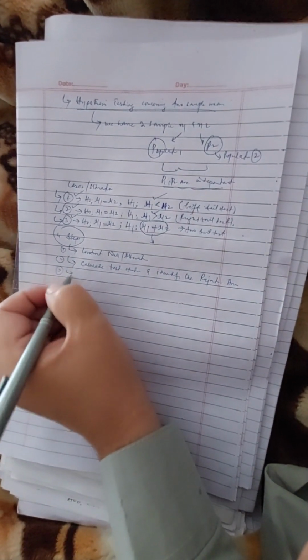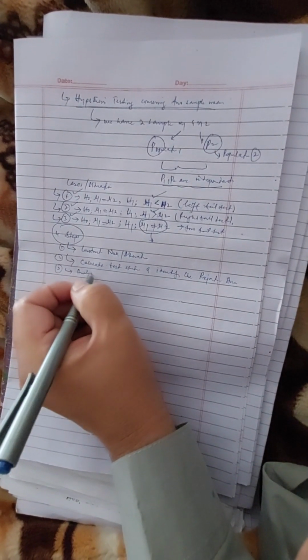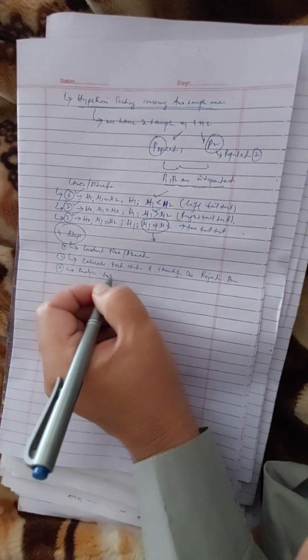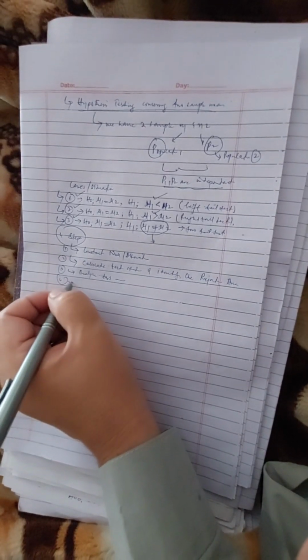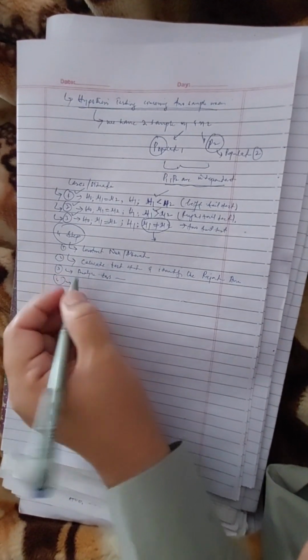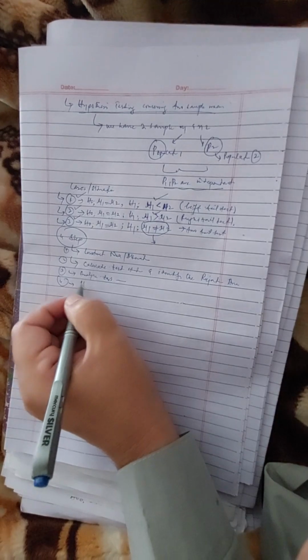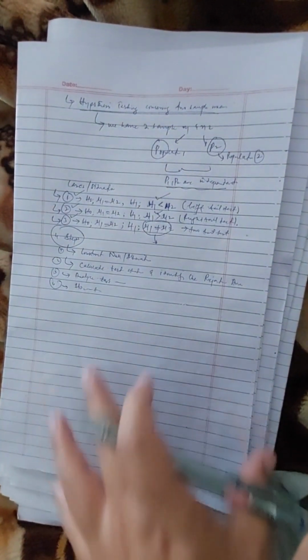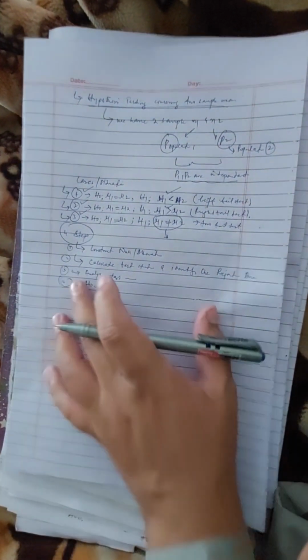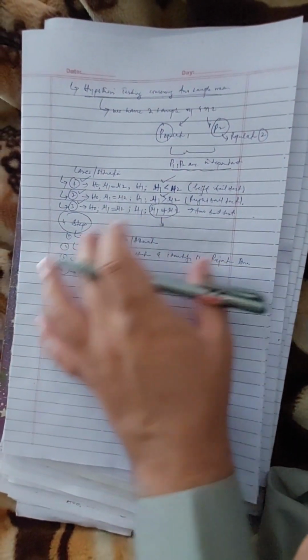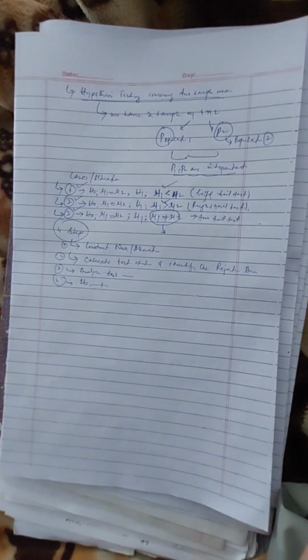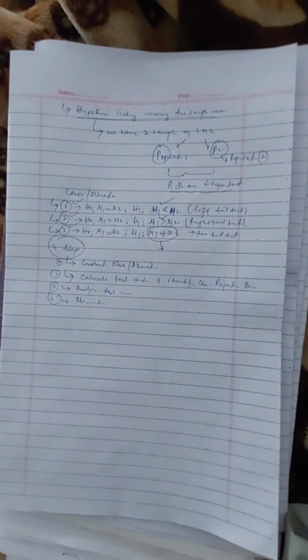The third step is to compare the test statistic with the rejection area, and the fourth one is to make the conclusion, whether H naught is true or false. So these are the 4 steps. I just re-narrated them for the sake of understanding the whole process.